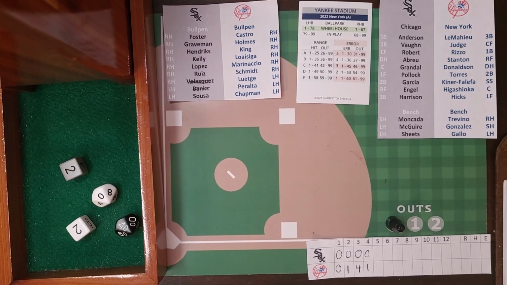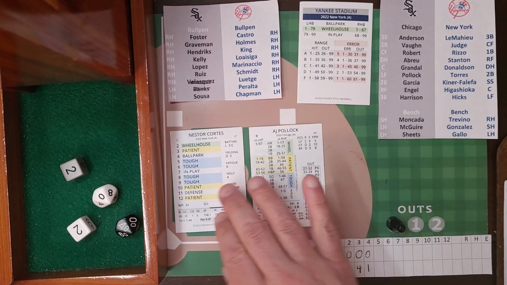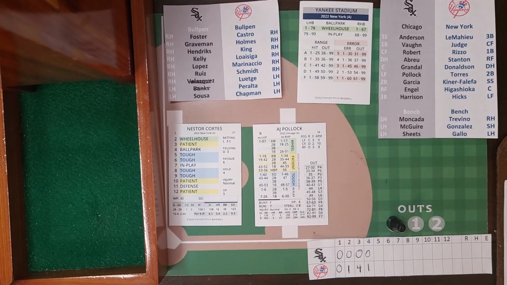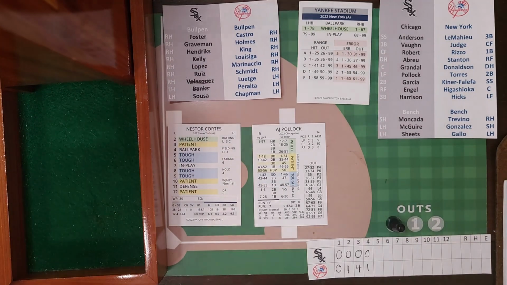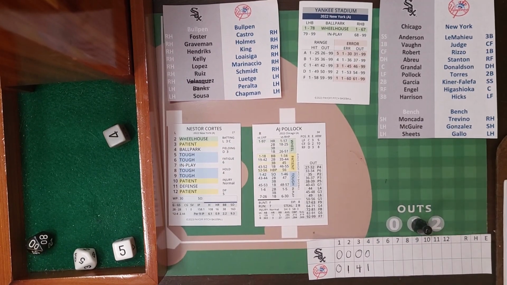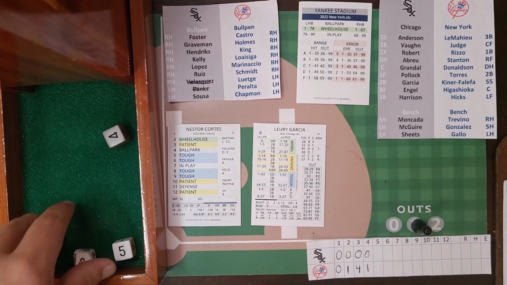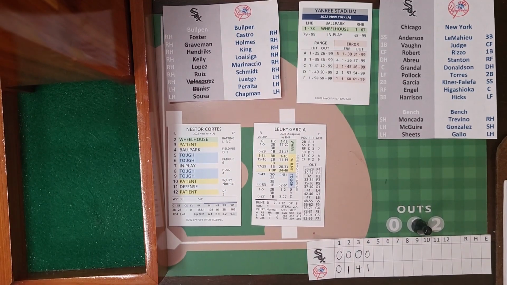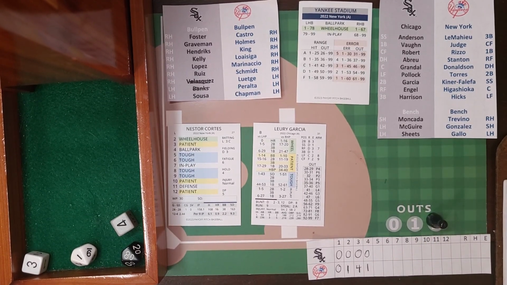And now we start the top of the fifth with a 6-0 Yankee lead, and Nestor Cortes rolling along pretty easily. Here is A.J. Pollock to lead it off. He doubled his first time up. Cortes, 9 is tough. 0-5, that's a strikeout. So Cortes continues his fine pitching, strikes out Pollock. Here is Lurie Garcia. 7 is in play, 81. That's going to be a fly to center. 2 down as Aaron Judge puts it away.